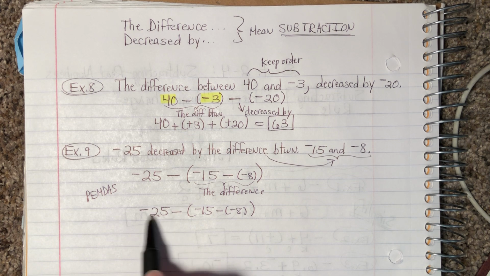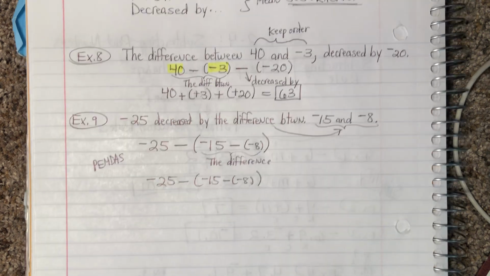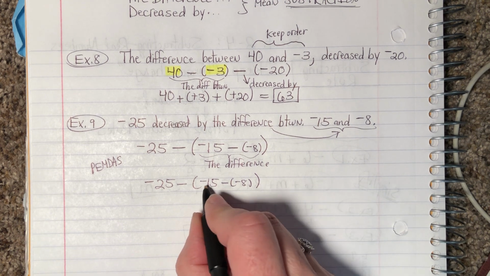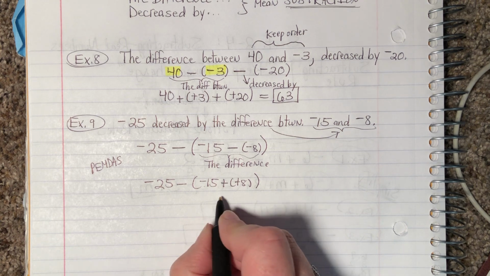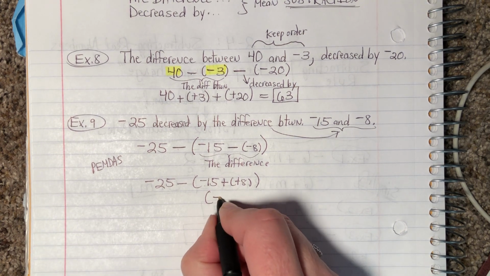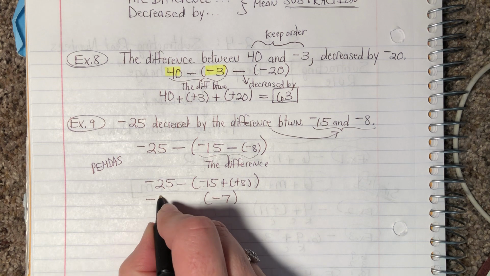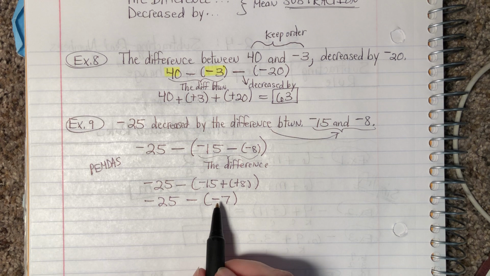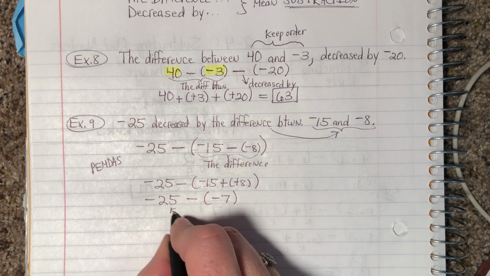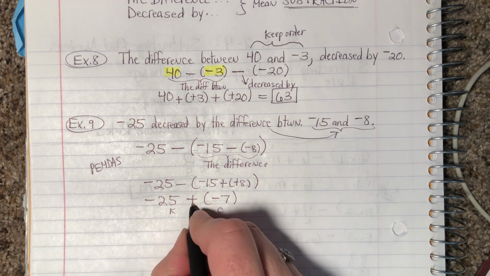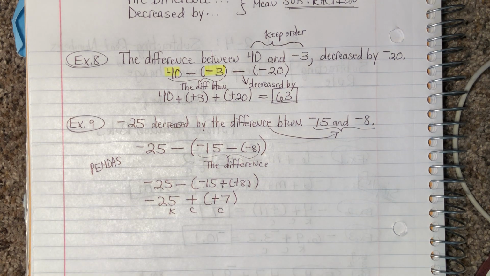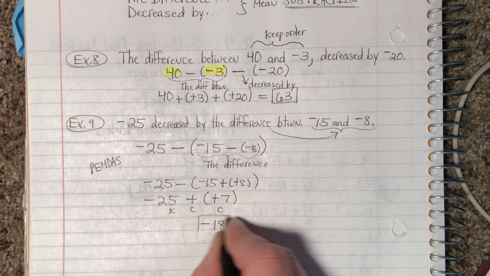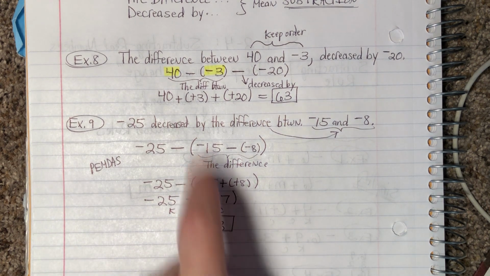You don't have to keep, change here. I'll show you what it would look like if you did. But for sure inside here, because this is the first thing I have to do in PEMDAS, keep, change. So the parenthesis is going to go to a -7. And then if I rewrite this, I have -25 minus -7. Now I can keep, change. And so I'm going to get -18 as the result. So this one's a little trickier than the first one.